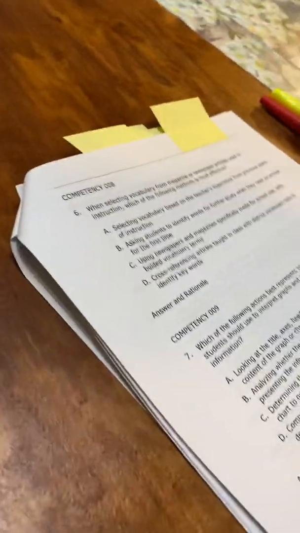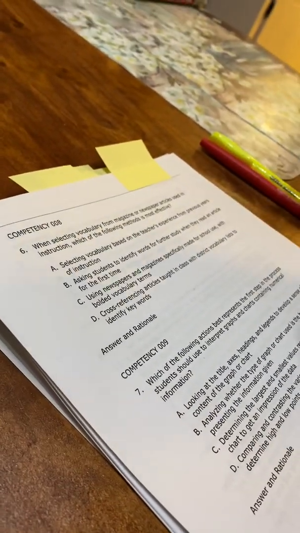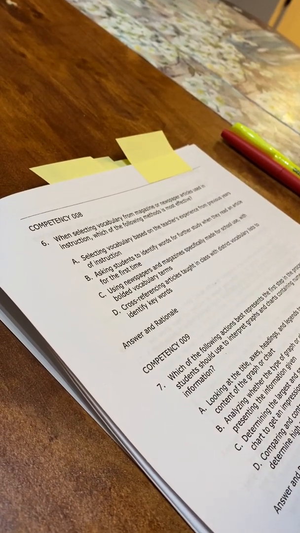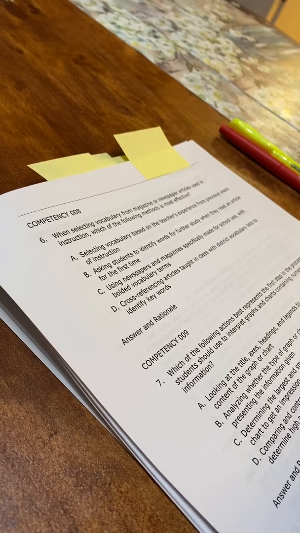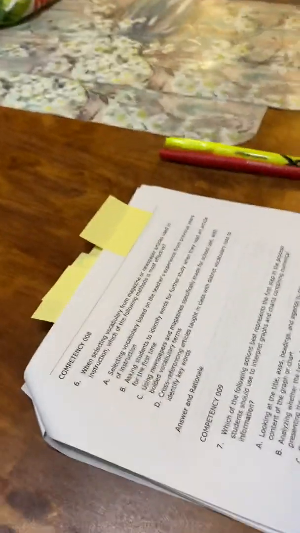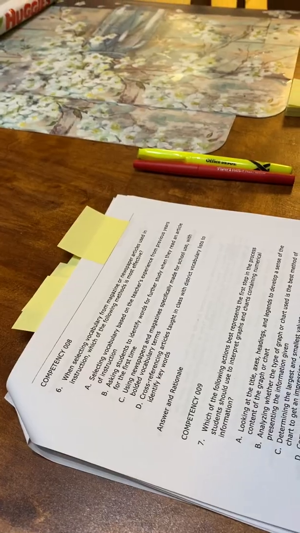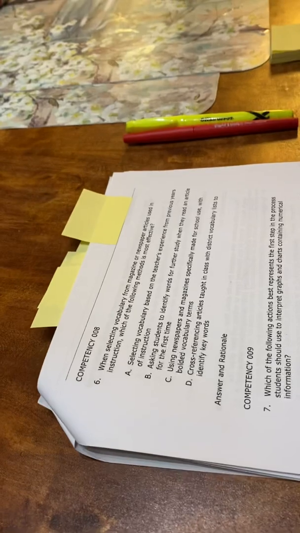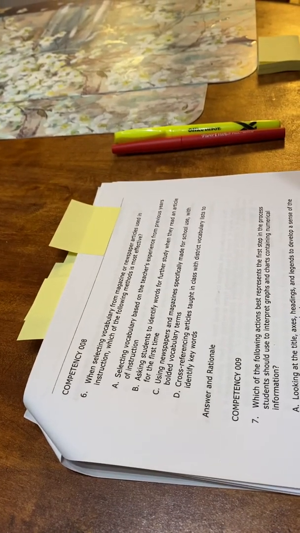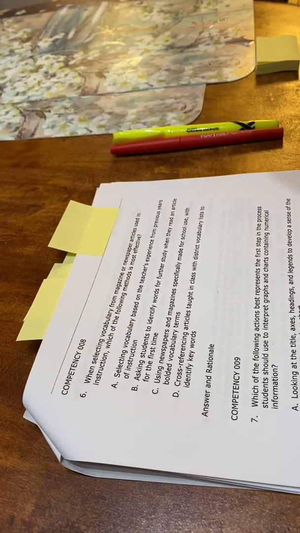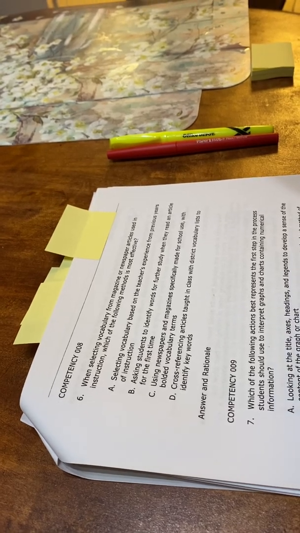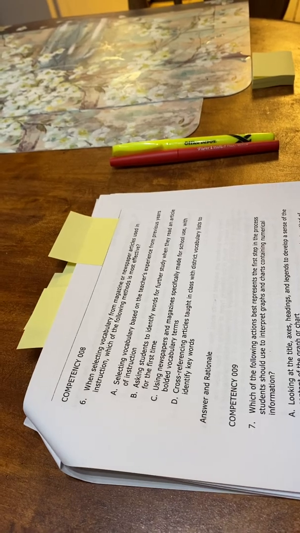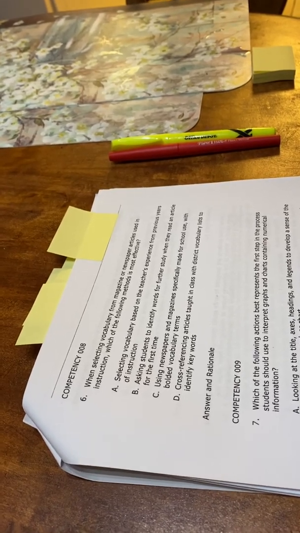All right, so we're going to look at number 6. Go ahead and read it and then read your answer choices. When selecting vocabulary from magazine or newspaper articles used in instruction, which of the following methods is most effective? A. Selecting vocabulary based on the teacher's experience from previous years of instruction. B. Asking students to identify words for further study when they read an article for the first time. C. Using newspapers and magazines specifically made for school use with bolded vocabulary terms. Or D, cross-referencing articles taught in class with district vocabulary lists to identify keywords.